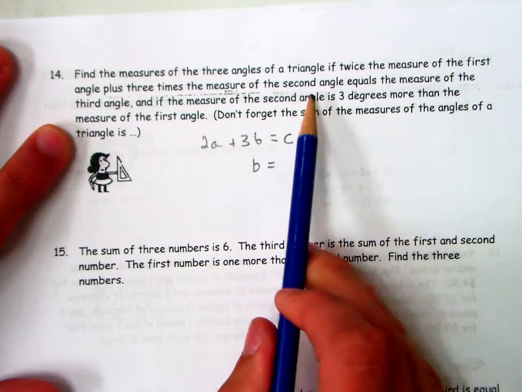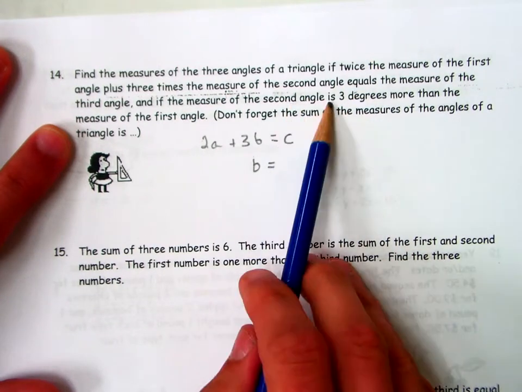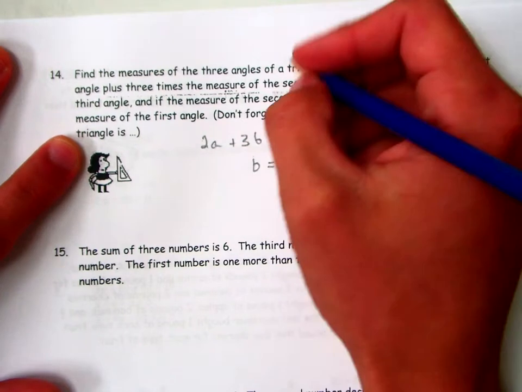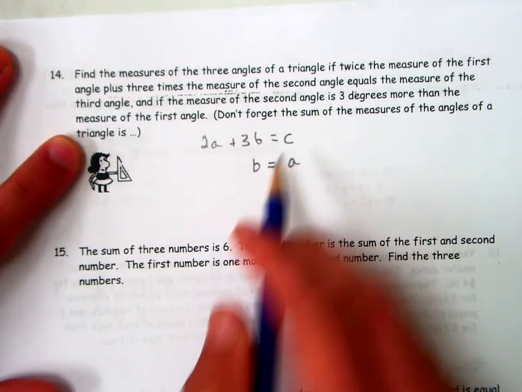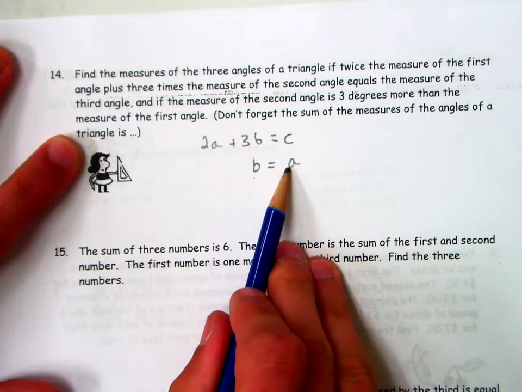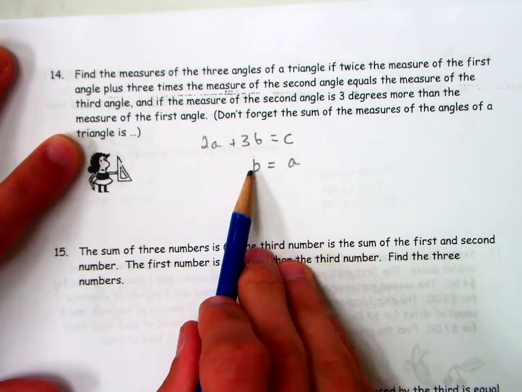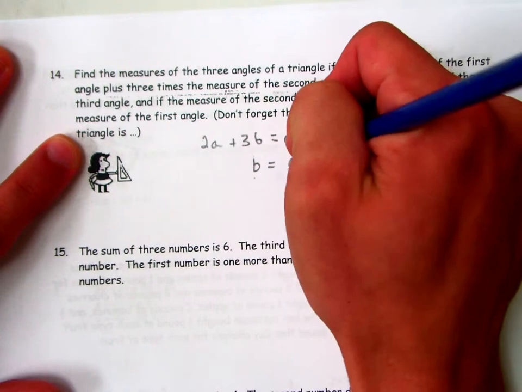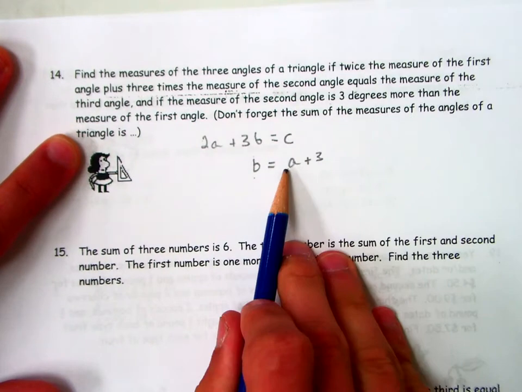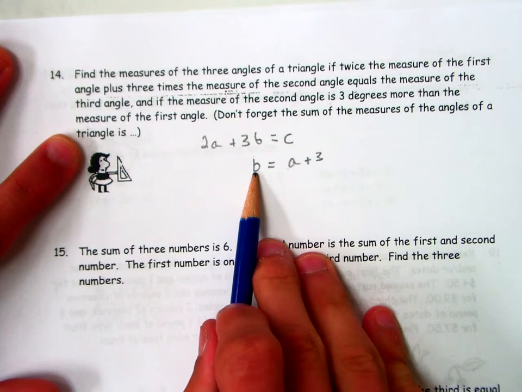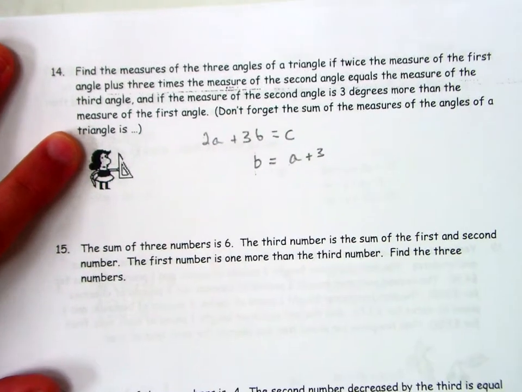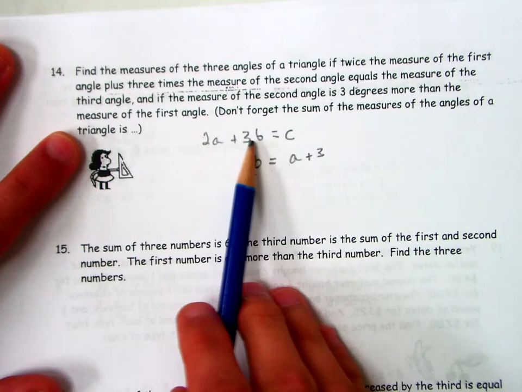So, find the measure of 3 angles of a triangle if twice the measure of the first angle. So let's use A, B, and C again. Twice the measure of the first angle, so 2 times A, plus 3 times the measure of the second angle equals, okay, well that's straightforward, the measure of the third angle.